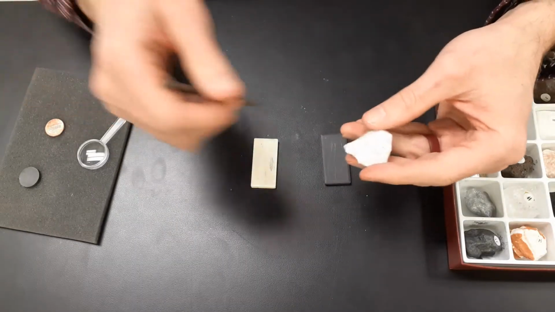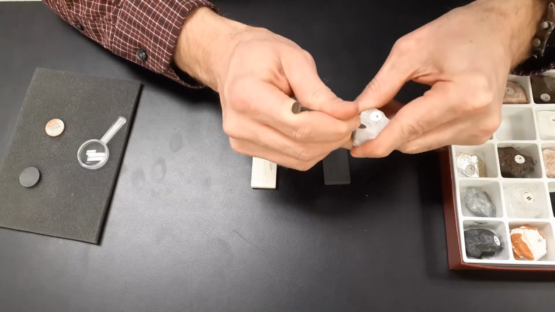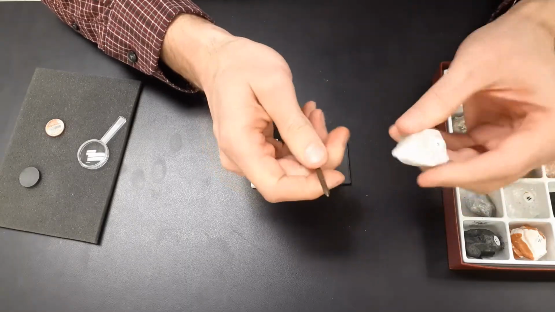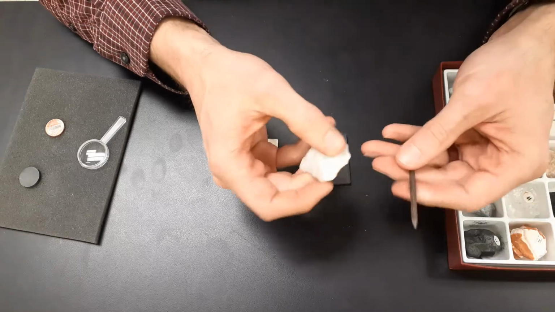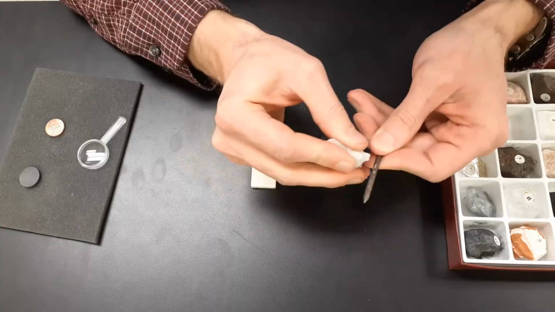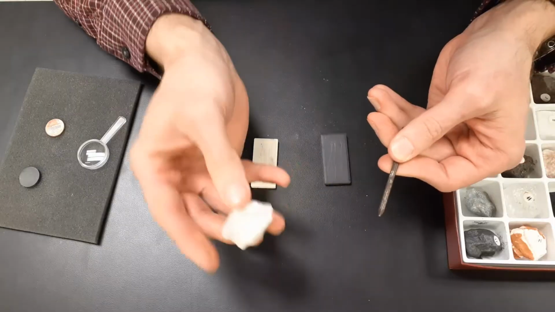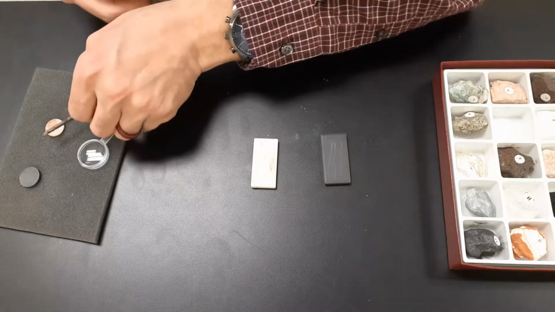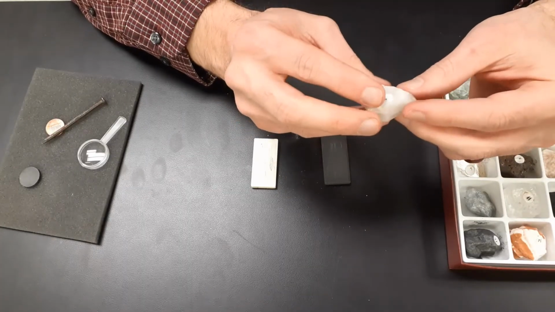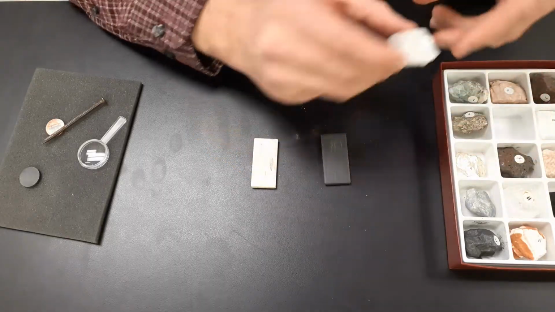Test its hardness. So I'm not really making a scratch on number 5 with my nail. Let's see if number 5 can scratch the nail itself. Yes, number 5 easily scratches my nail. So number 5 is harder than the nail is. All right. And again, on this one, number 5, nice hard mineral.